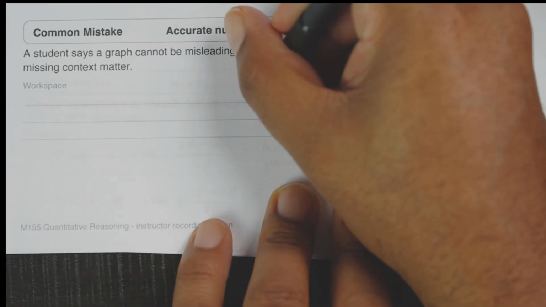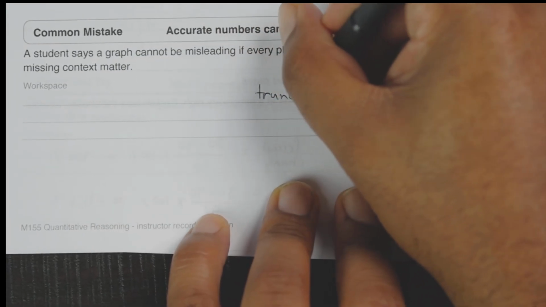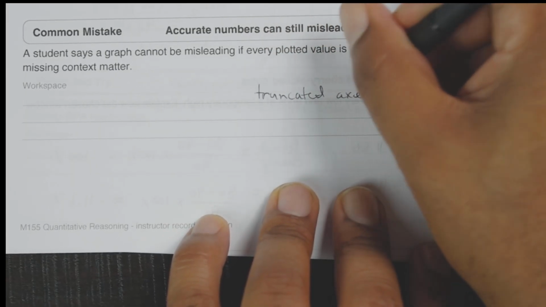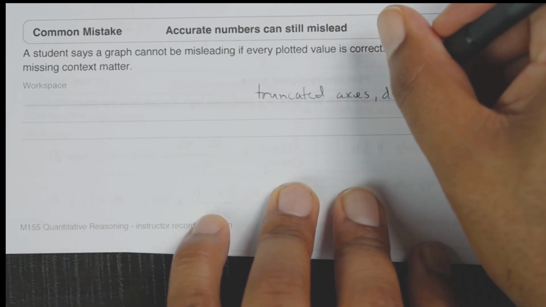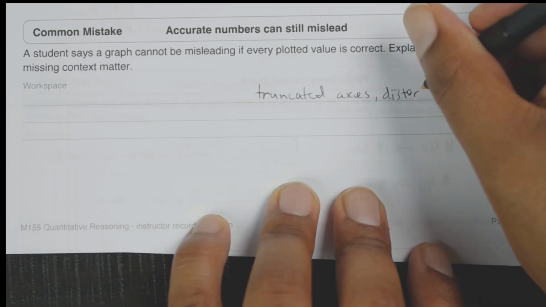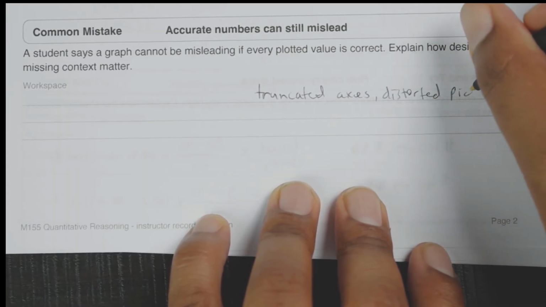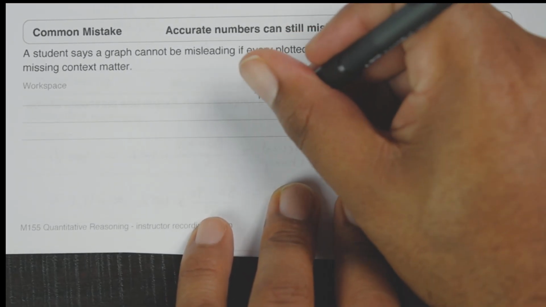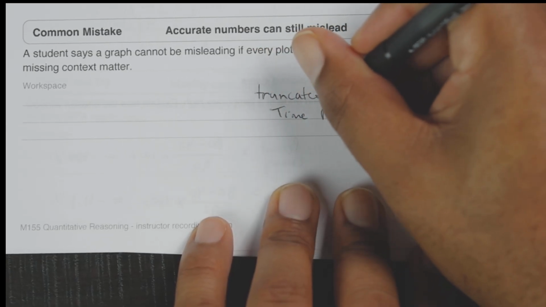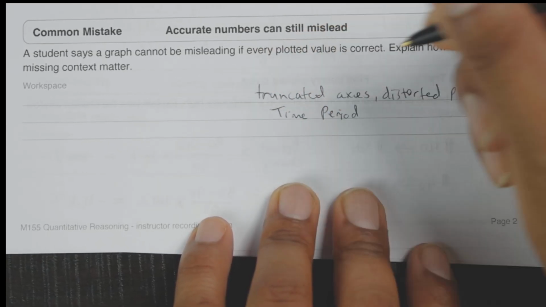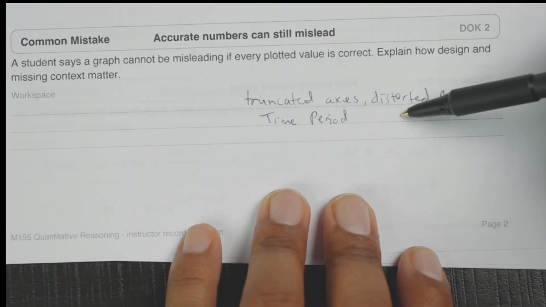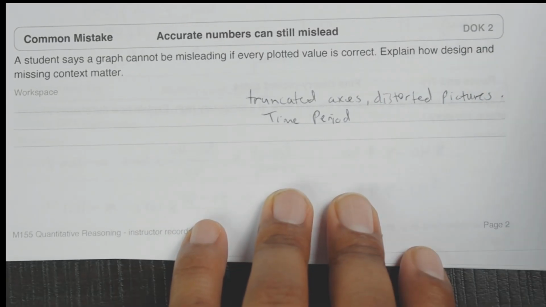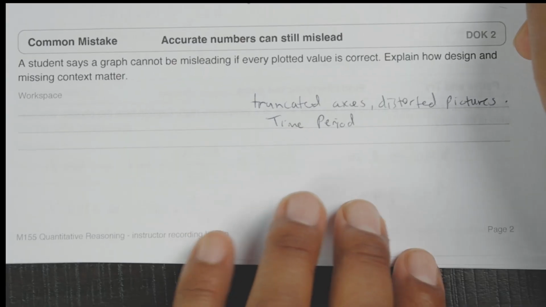So, truncated axis, distorted pictures. I see this all the time on X. Also time periods. There's a lot of different factors that could contribute to misleading statistics. So you just got to be careful when people say, "Well, these numbers represent this." Well, there's more to the story.